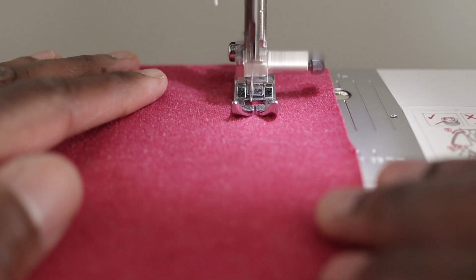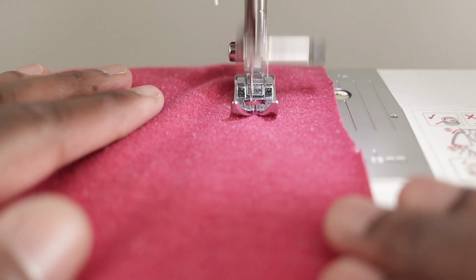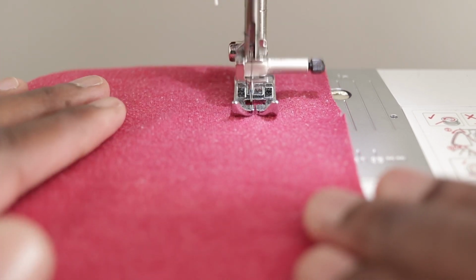The needle goes in a straight line. The needle doesn't travel from side to side in any way, shape, or form. So that stitch width dial, you can set it to whatever it is that you want to. It's not going to have any sort of effect on the straight stitch at all.